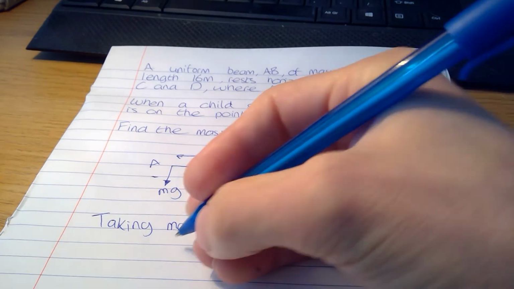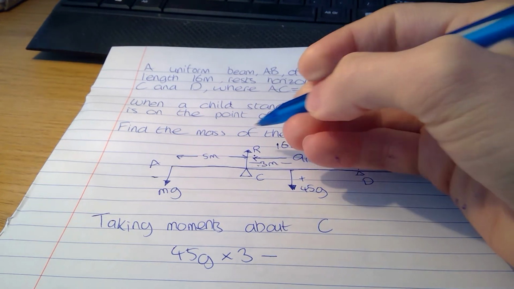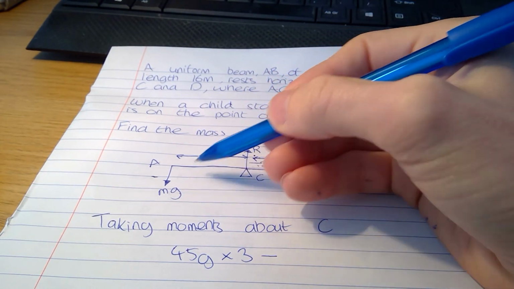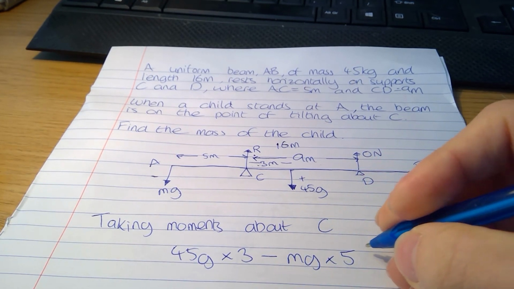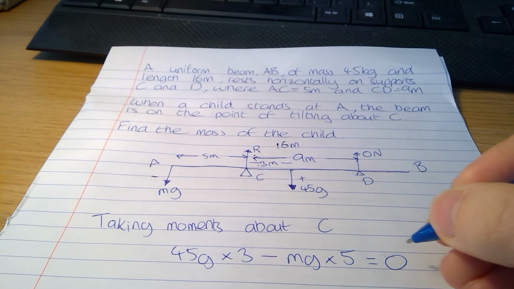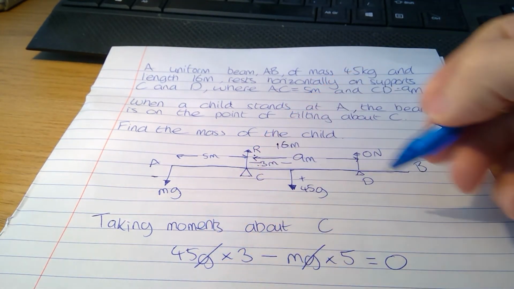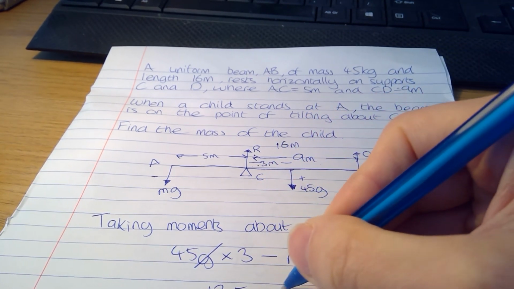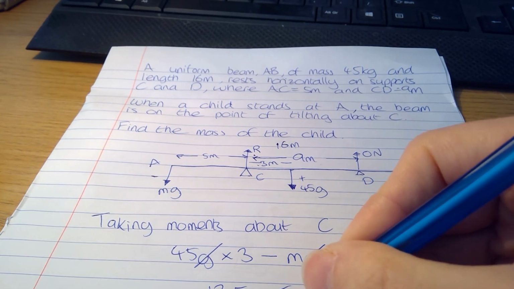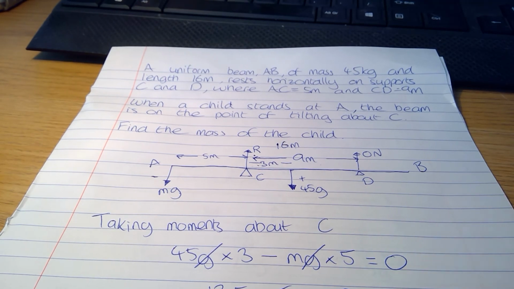So when we take moments about C, I'm going to have the 45g force times by 3, subtract the weight of the child, mg, times by the distance 5. And because they're supposed to balance each other out, that must be equal to 0. I can cancel the g's because they're common factors. And then I can just simplify this equation. So 135 take 5m equals 0, and we can quite easily solve that to get m is equal to 27 kilograms, which is then the mass of the child, which is what we wanted for our answer.